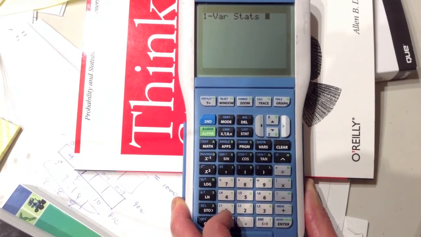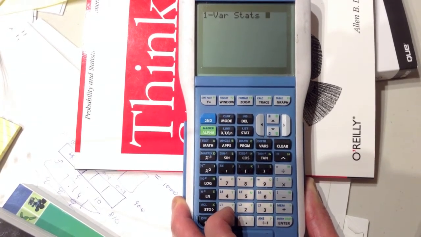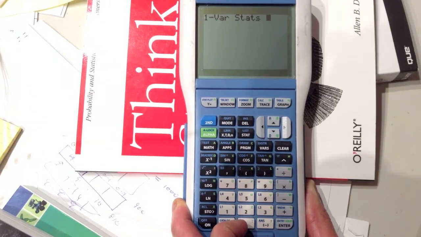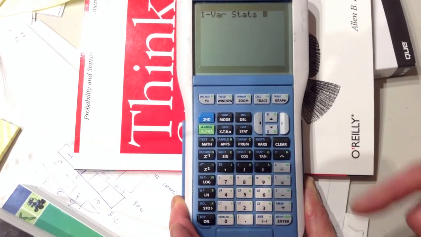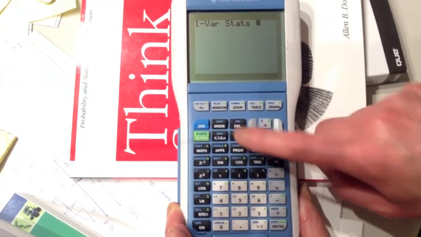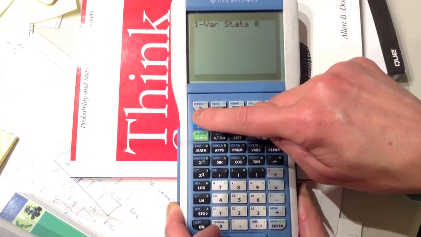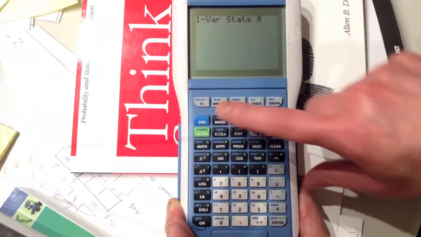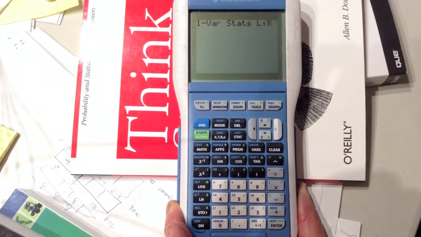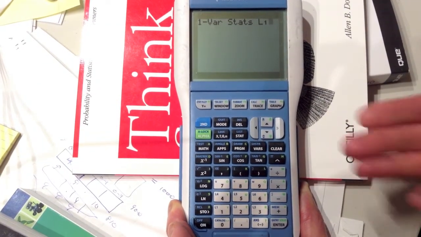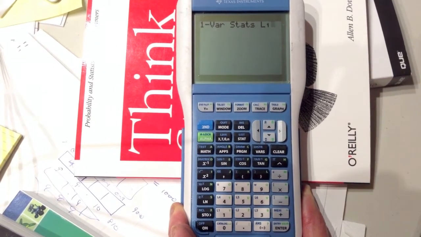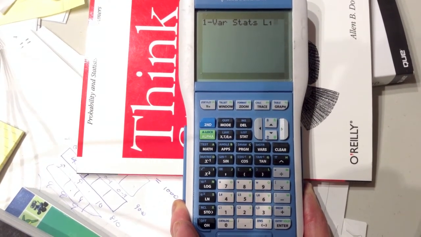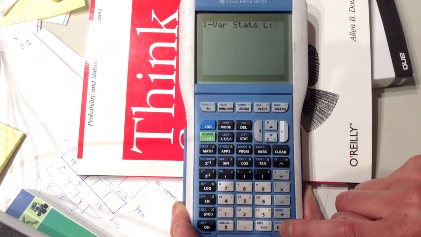If I put nothing there and I just hit enter, it will go to L1 by default. If you had it in another one though, like in list 2 or list 3, you'd have to put that in. So how would you do it? Analogously to how you do it for L1, if you look at the second function, they're blue. Look at 1, the second function is L1. 2, the second function is L2. So you'd just go second L1. Again, you don't have to for L1, it's the default, but if your information was in list 2, you'd have to go second 2, and it would say L2 there. So okay, I'm going to get the summary stats from the numbers in list 1, enter.